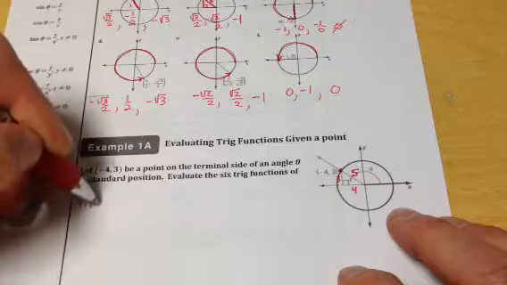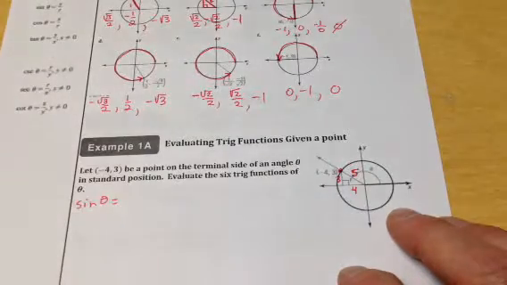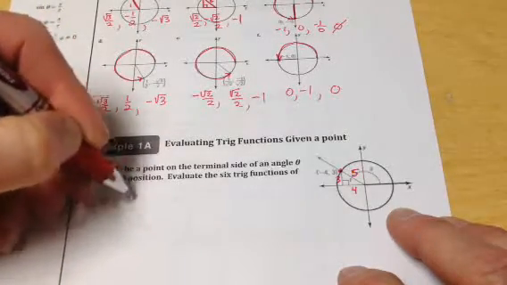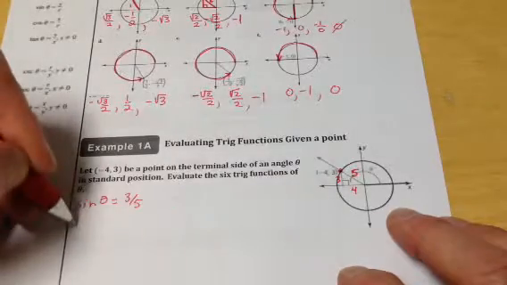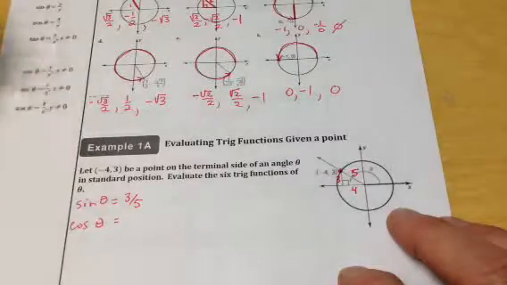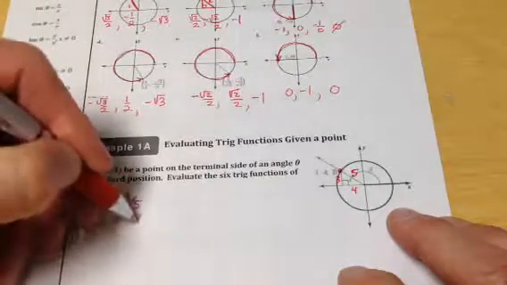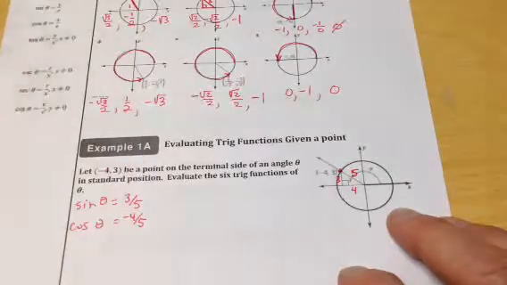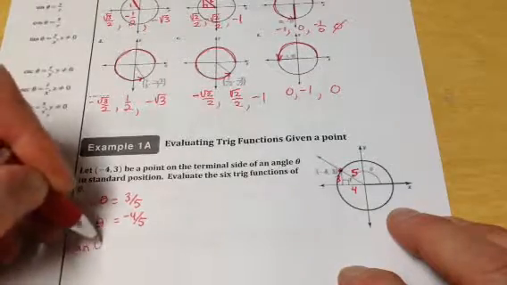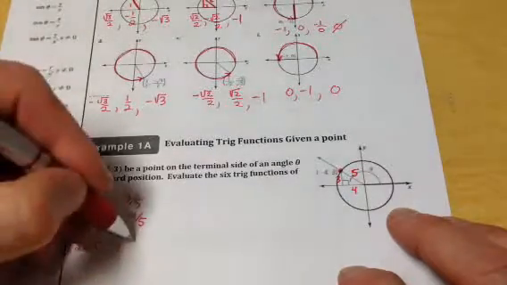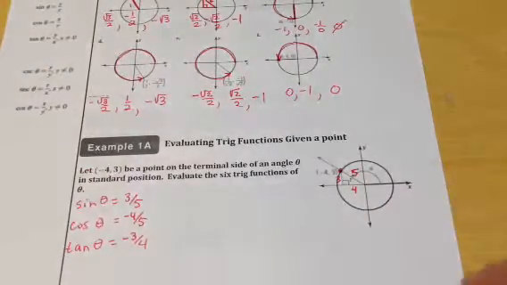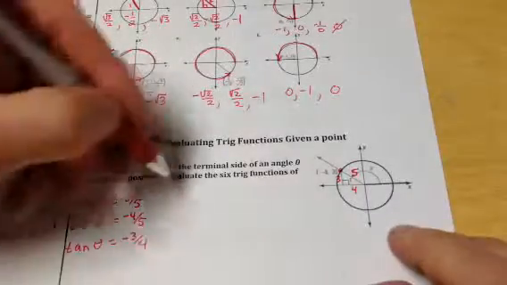So the sine of this angle theta is going to be y over r, so that's 3/5. Cosine is going to be x over r. Cosine is going to be negative in quadrant 2, so -4/5. Tangent is y over x again, so that's -3/4. Okay, so that's y over x.